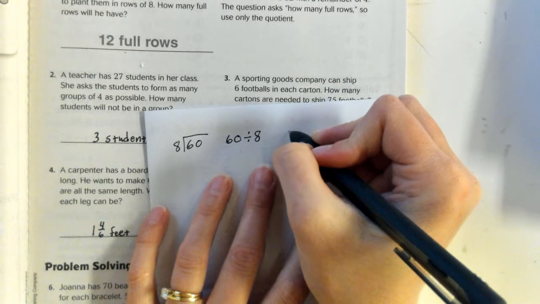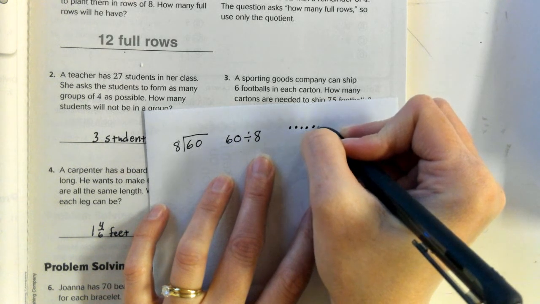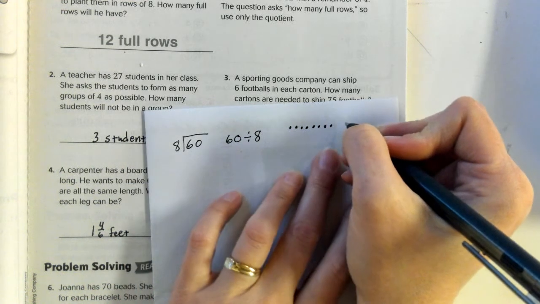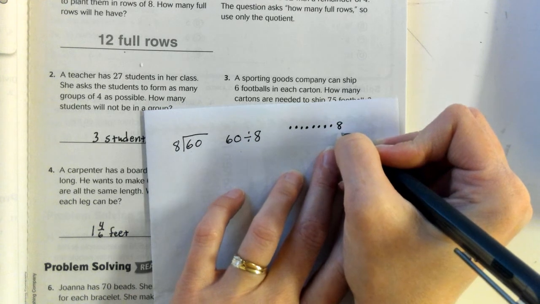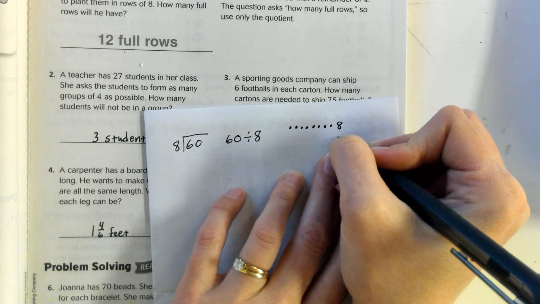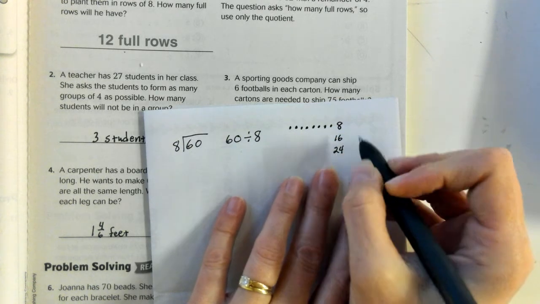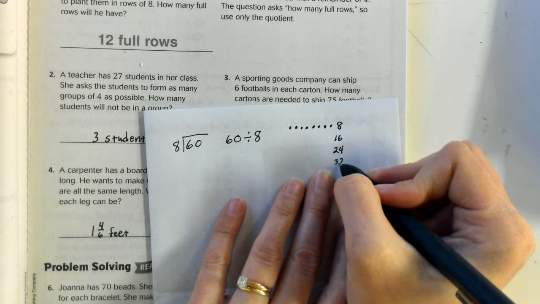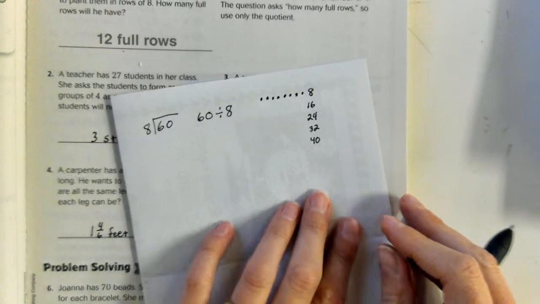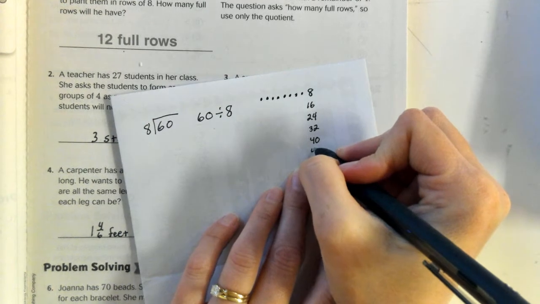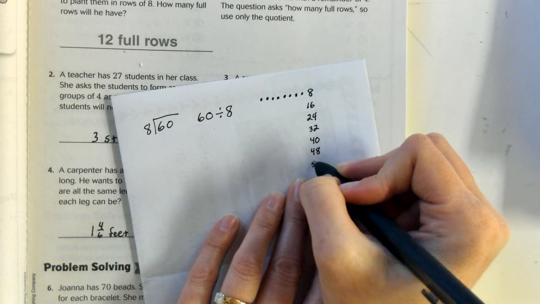All right, so I'm going to put it in rows of 8. And I'm going to count by 8s to make it go faster. So I have 1 row of 8, that's 8. 2 rows of 8, 16. 3 rows of 8, 24. 4 rows of 8, 32. 5 rows of 8, 40. 6 rows of 8, 48. 7 rows of 8, 56.